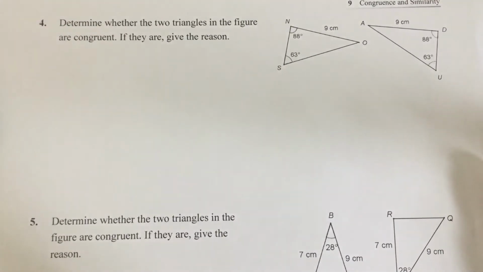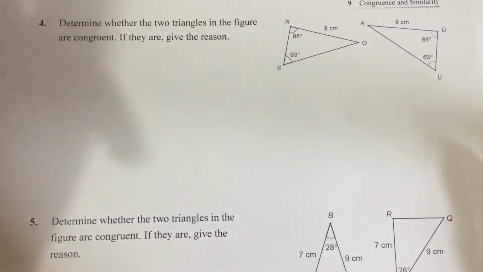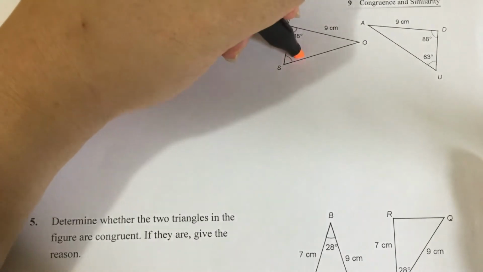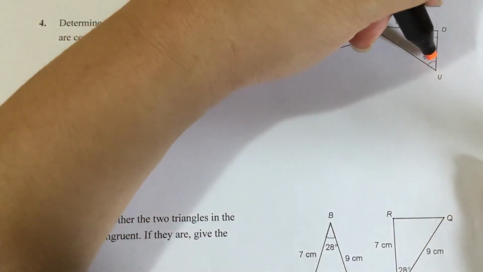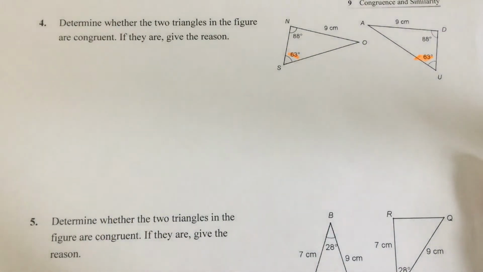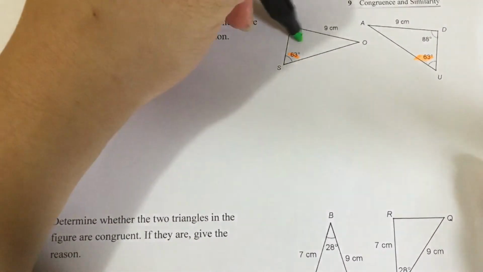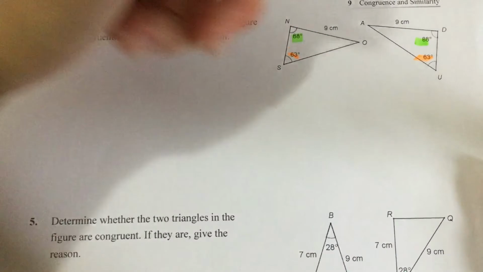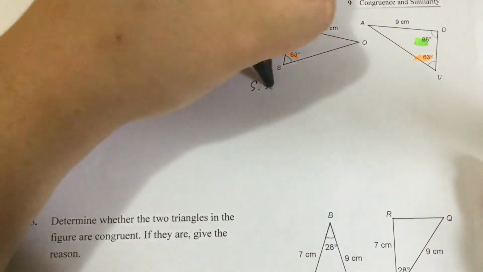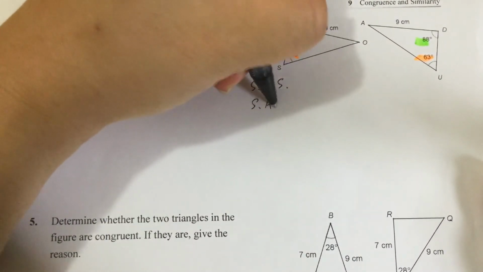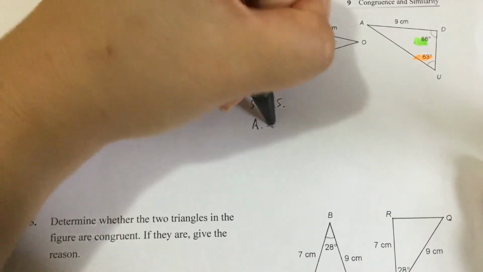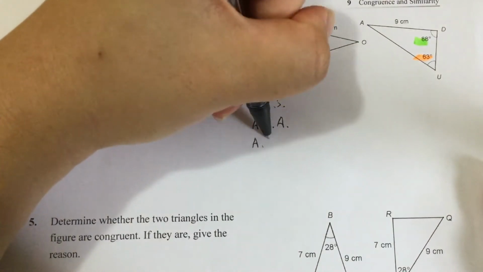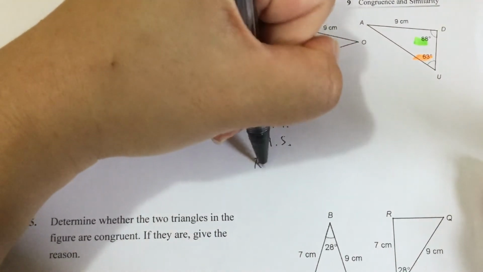And now let's look at the answer first. Look at the two triangles. You will see 63 degree, 63 degree. And you will see 88 degree, 88 degrees. So that means we have two angles here. Obviously, you have SSS, SAS, ASA, AAS, and finally we have RHS.